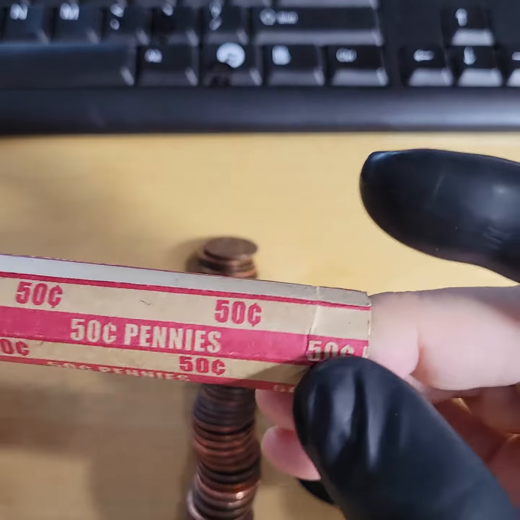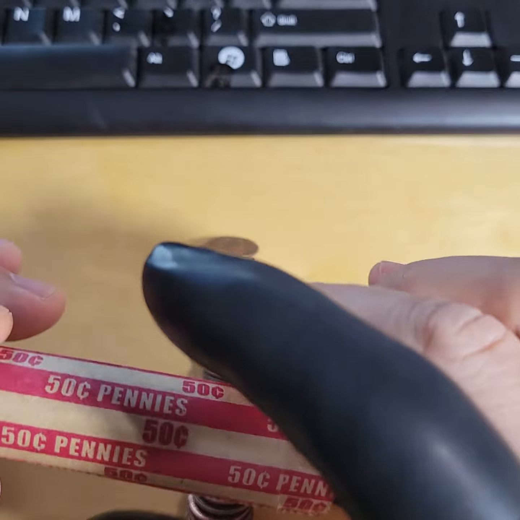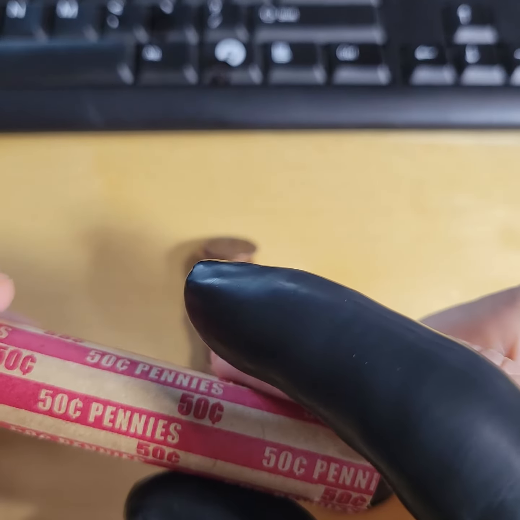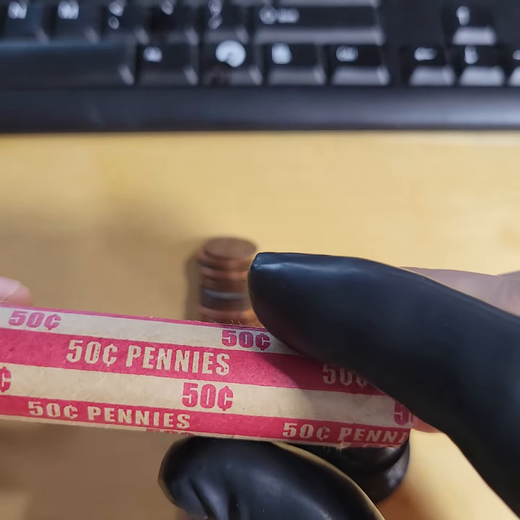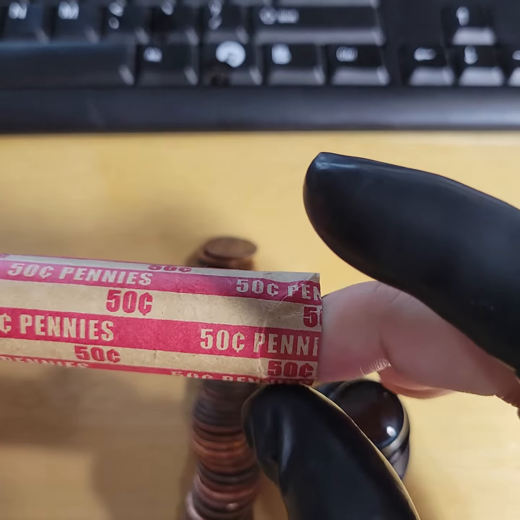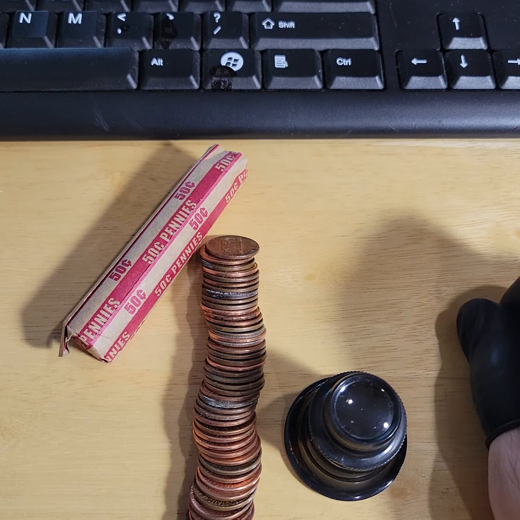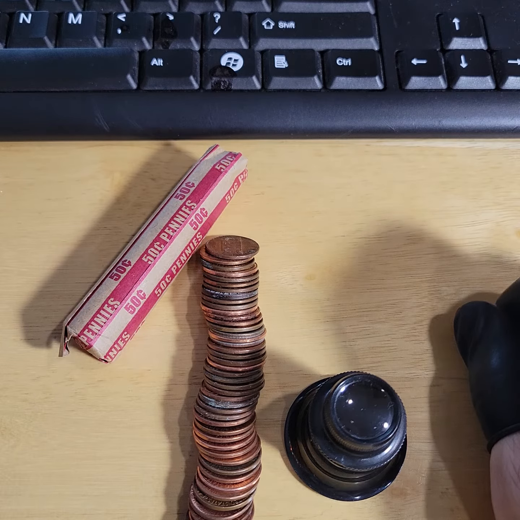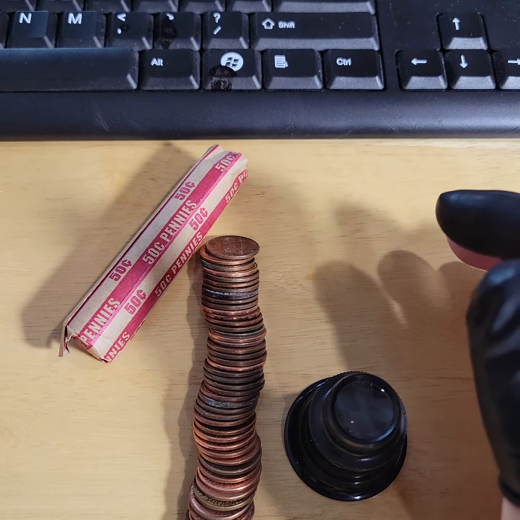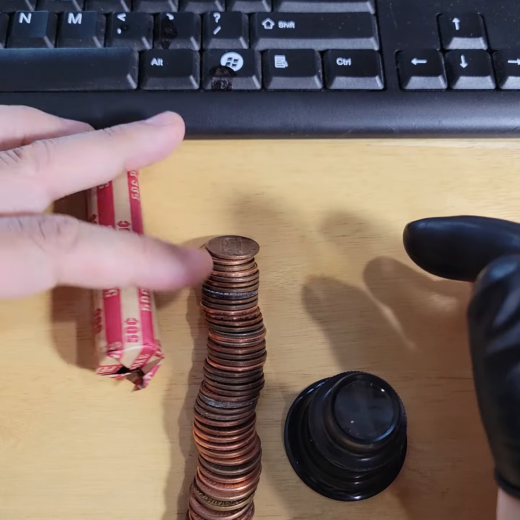So that's one. But one of the other topics that I want to talk about, which is what I was thinking about originally before I got off onto that, is that penny roll hunting is a great cure for boredom. Simply put, becoming a skilled error coin roll hunter, error finder, that's all great and dandy.